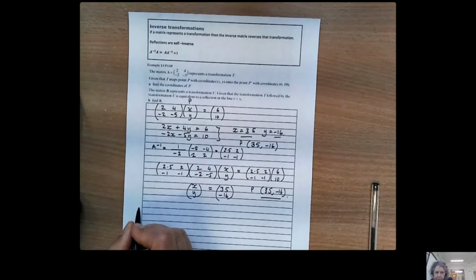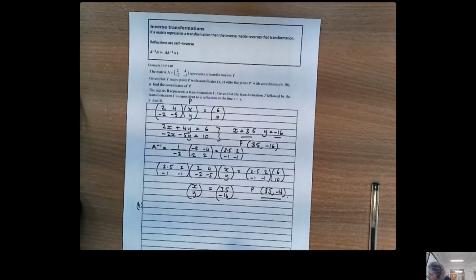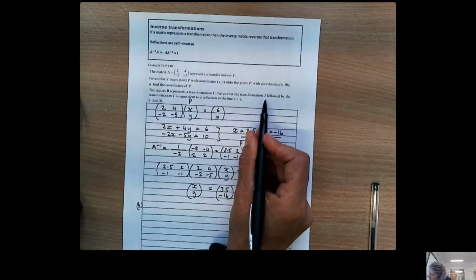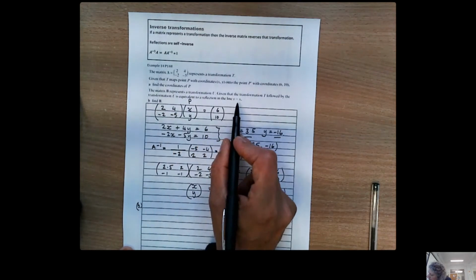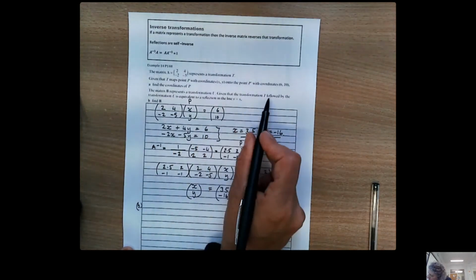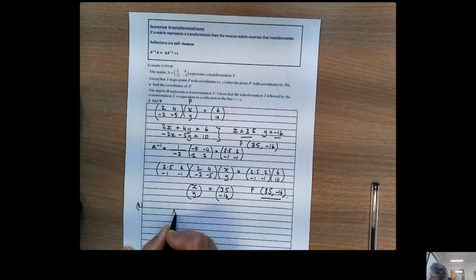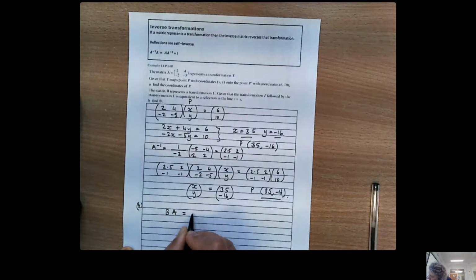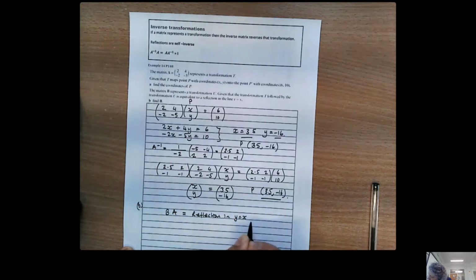Right, part B of this question. You're told that B represents a transformation U, and what we've got is that the transformation T, that is the matrix A, followed by U, is equivalent to a reflection in the line y equals x. Which one comes first? The transformation T, that is the matrix A, followed by U. Remember the order matters here. If we do it in that order, that's a reflection in the line y equals x. That's what the question's told us.